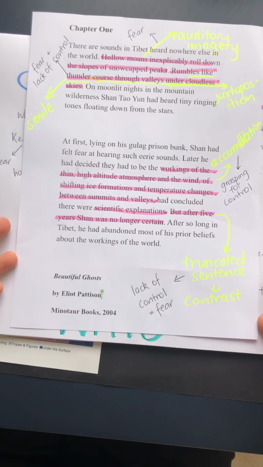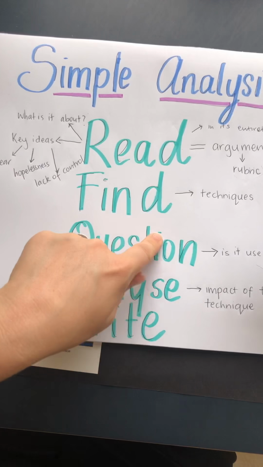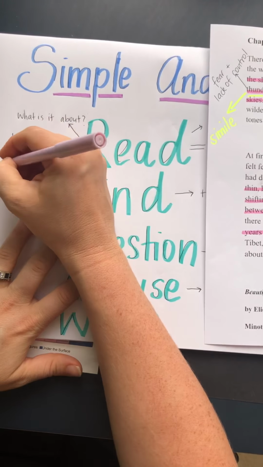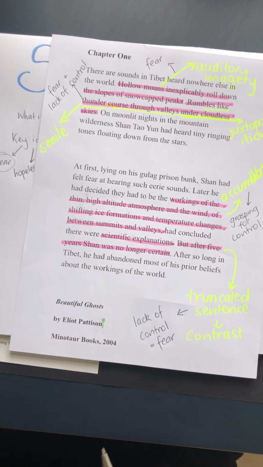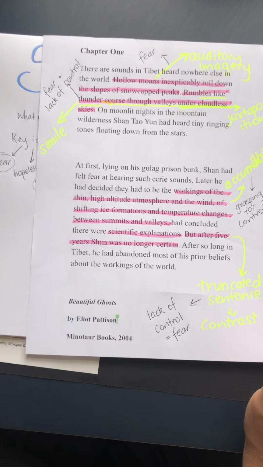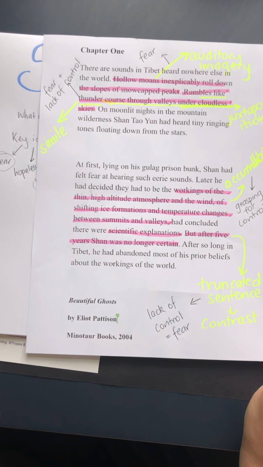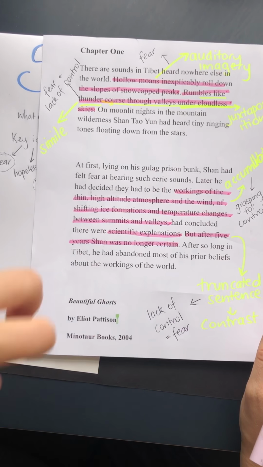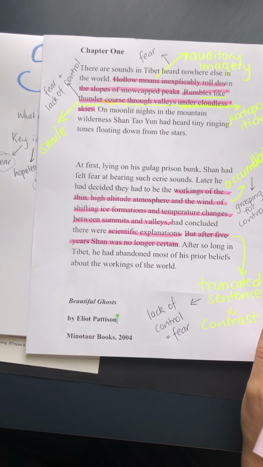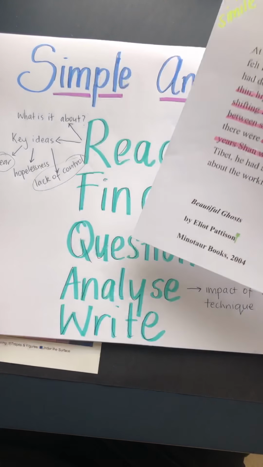So from what I've taken out from my techniques, I can see that I have questioned it and I can prove something to do with fear and something to do with a lack of control based off the techniques that I've chosen. The reason you need to take the step to question what you've chosen is so that you don't end up in a situation where you choose a technique such as alliteration, which tends to be the go-to one because it's quite easy to find, and then suddenly have nothing to say about it because it doesn't actually do anything within the context of what you are trying to argue. You need to be careful that your choices are judicious and that they enable you and open up the opportunity to actually analyze, not just state that there is a technique, because that in itself is not analysis.